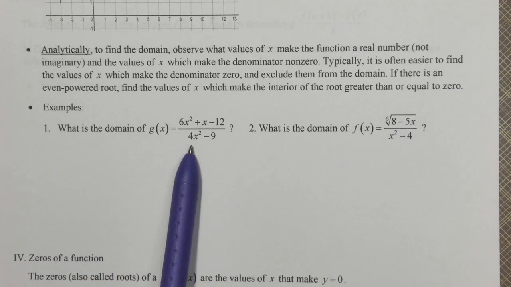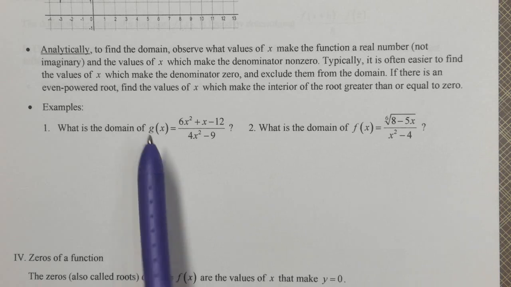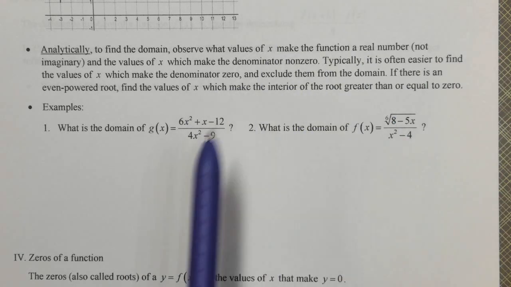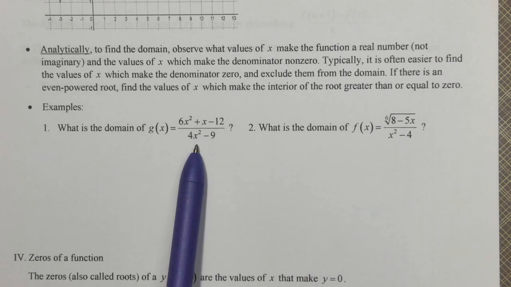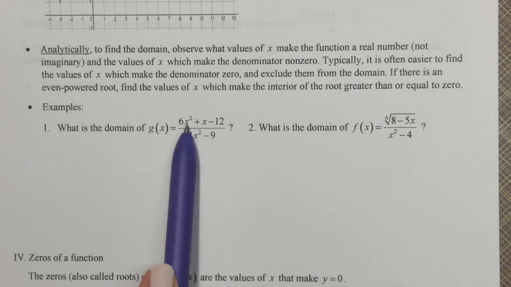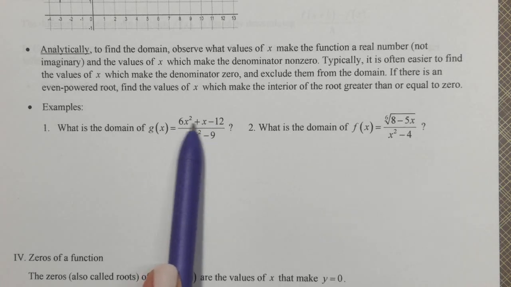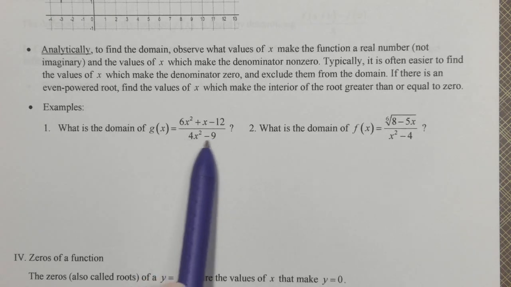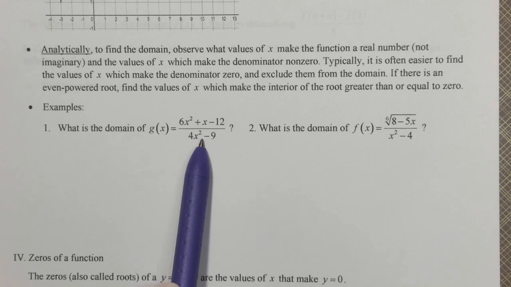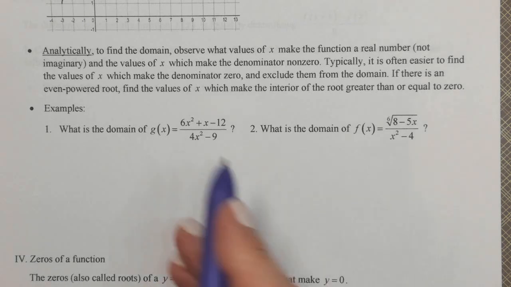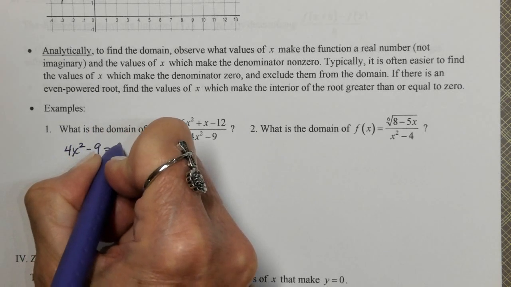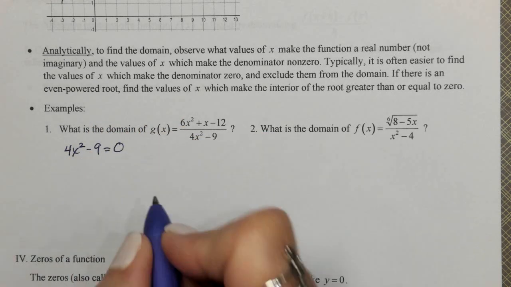Let's do this one first, though. What is the domain? The numerator does not affect the domain. The denominator does here. So this looks like it can be factored, and it can be factored. However, I don't care. I'm not going to waste time factoring something that I don't need to. Down here, though, I need to find out what values of x make the denominator 0, and I need to exclude those from the domain. So I am taking the denominator, setting it equal to 0, and solving for x.